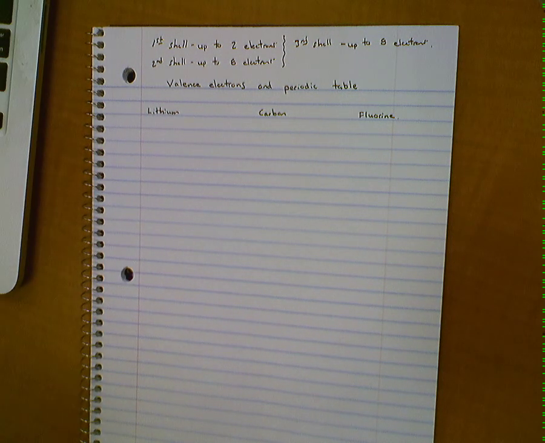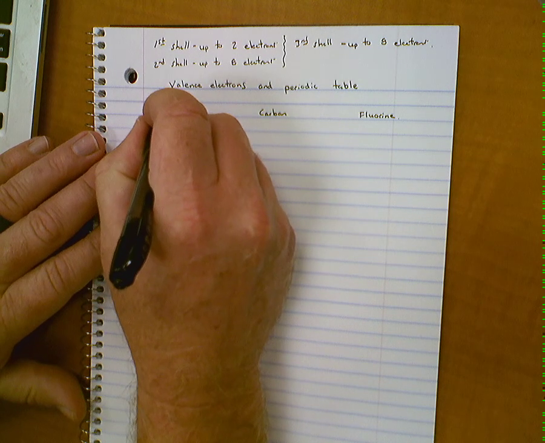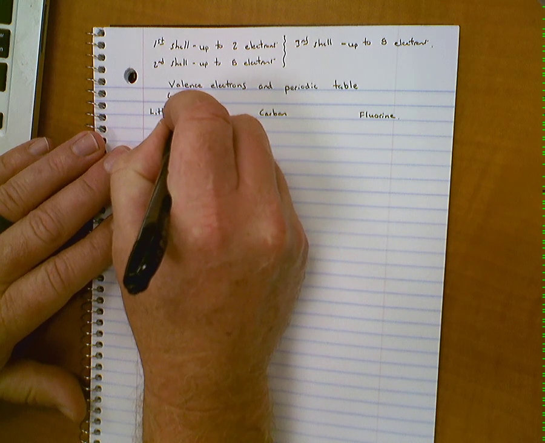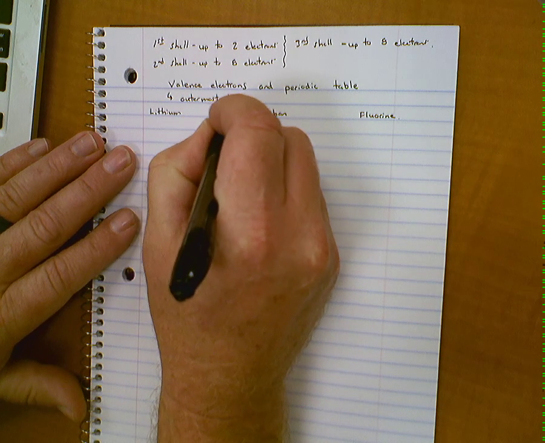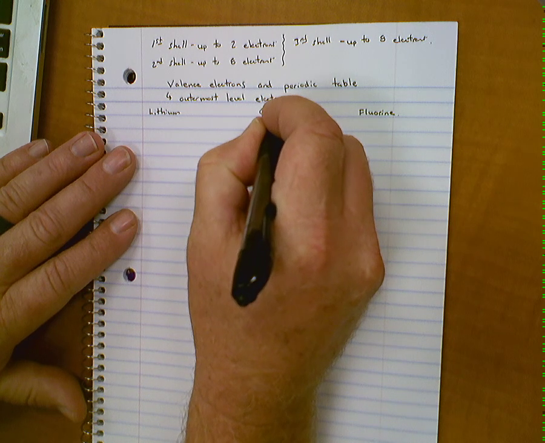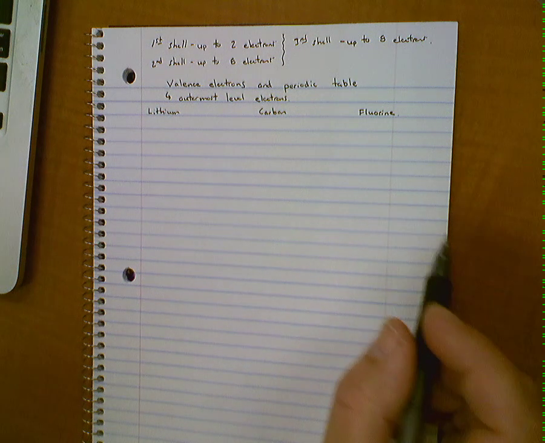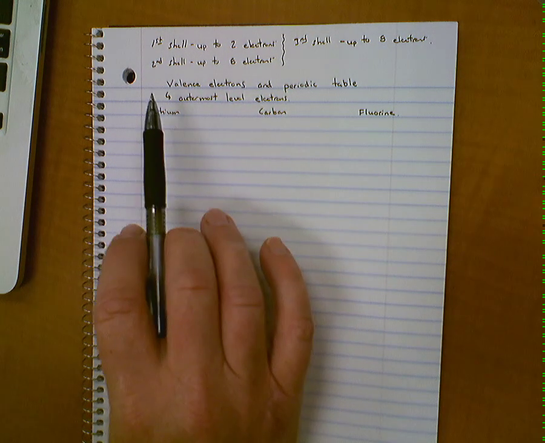This is valence electrons in the periodic table, and we deal with valence electrons almost exclusively in chemistry and biology, because valence electrons are outermost level electrons, and those are the electrons that are involved in chemical bonding, which we work with ionic and covalent bonds. So just some things to be critically aware of.